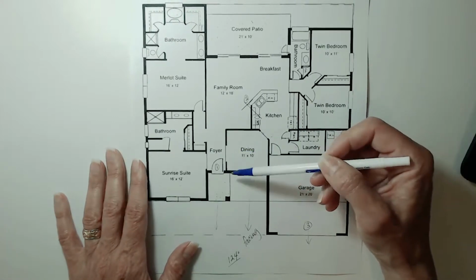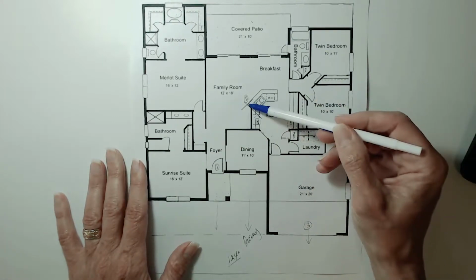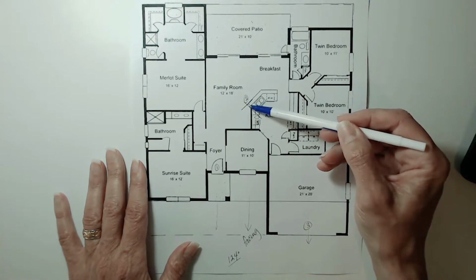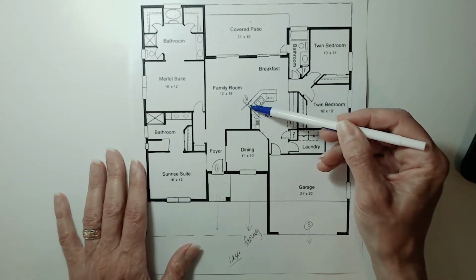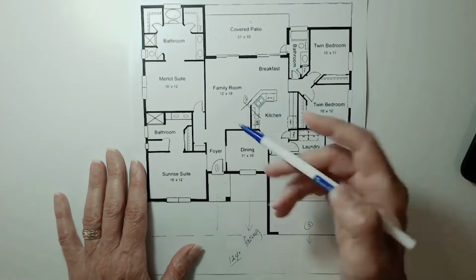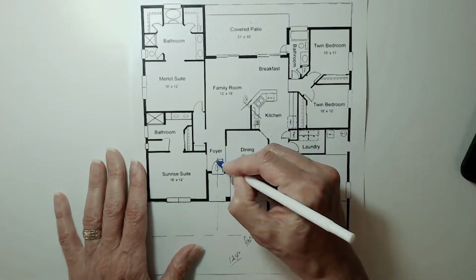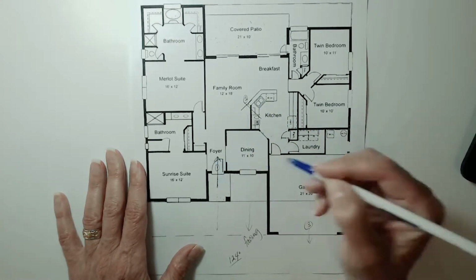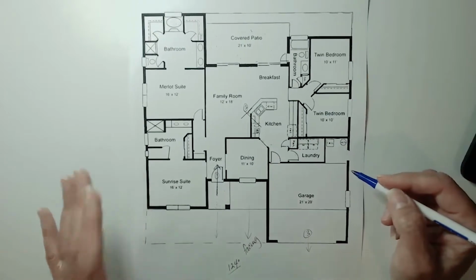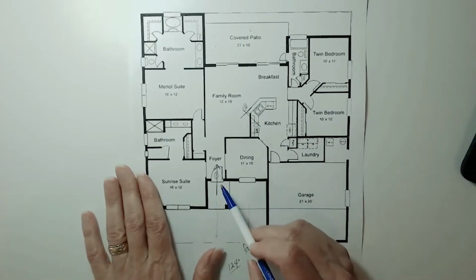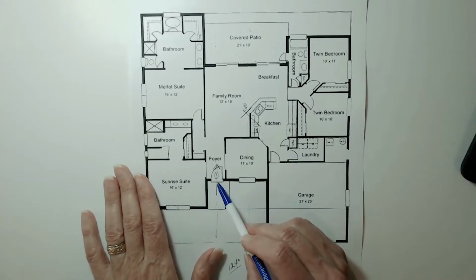So the next thing that we want to do, once we've squared this off, the second step after finding the geographical center, is we want to locate the front door, okay? So the front door of this home is right here. Now, if you're a consultant, be careful, and it's important to always know where the front door is.